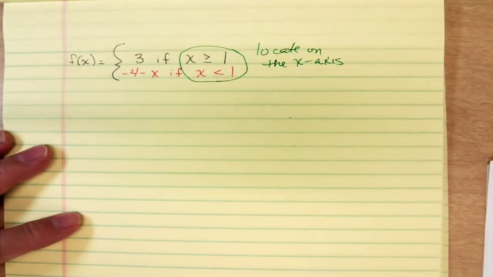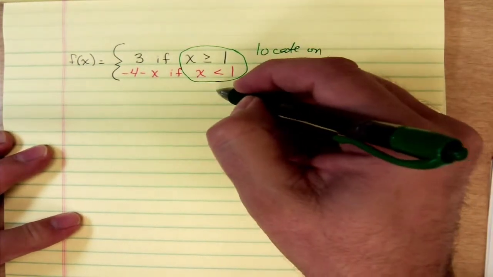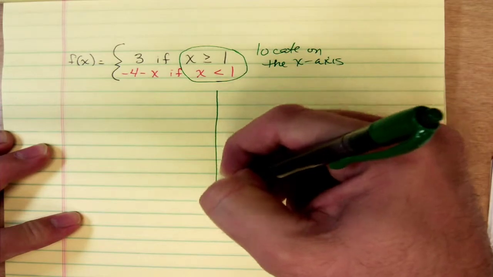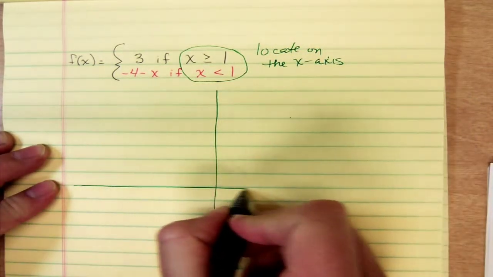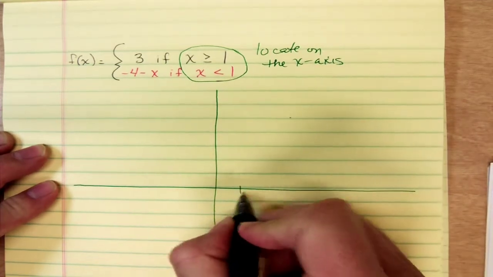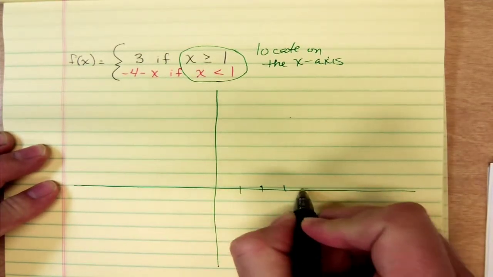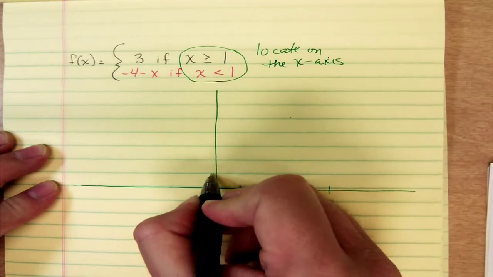So let me go ahead and draw a rectangular coordinate system for us. There.